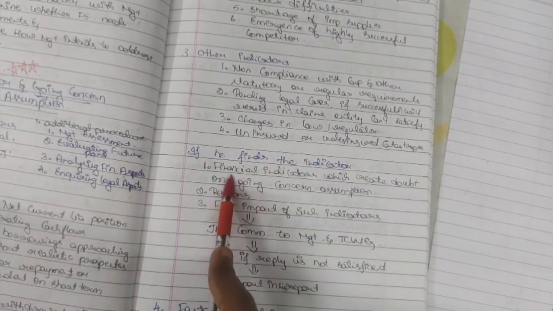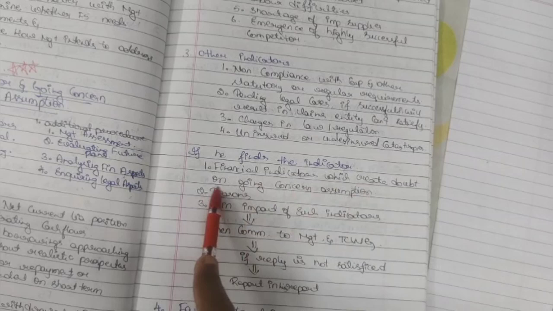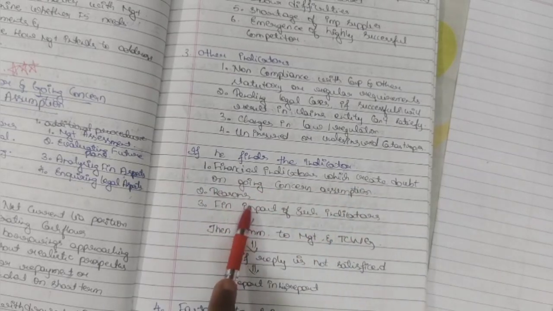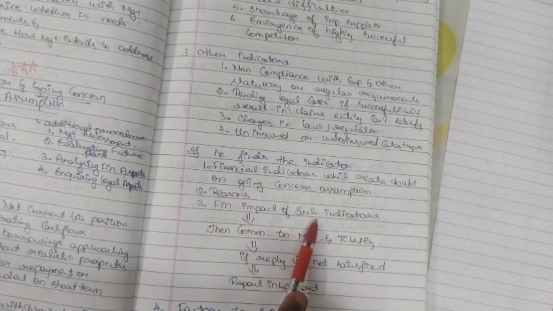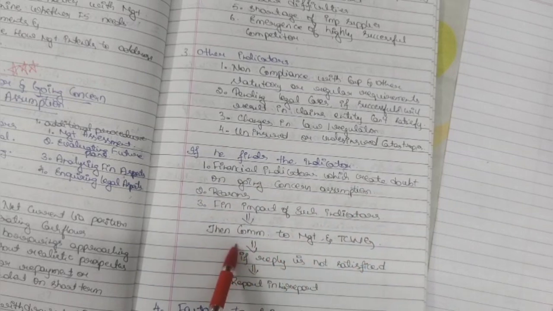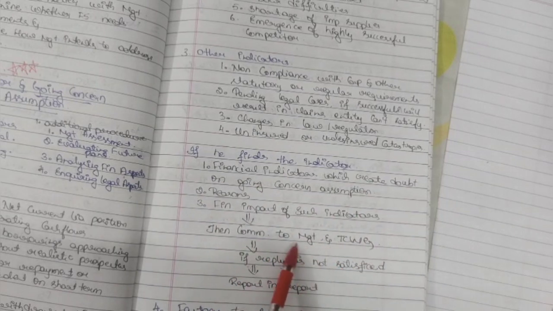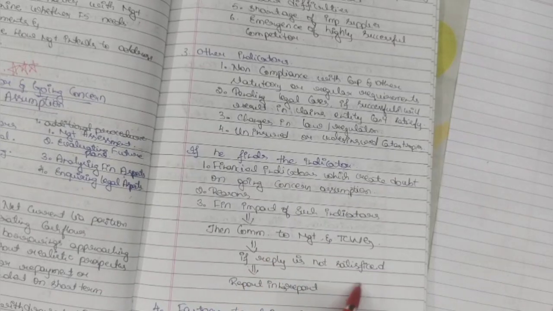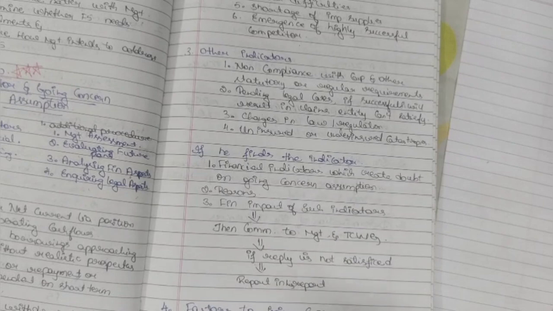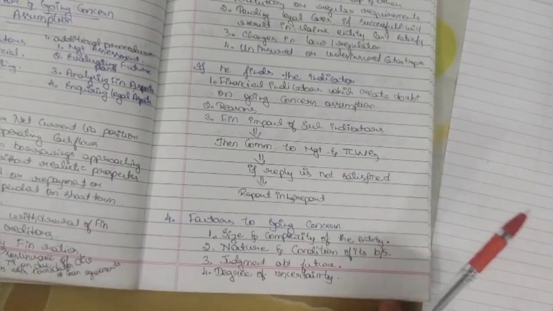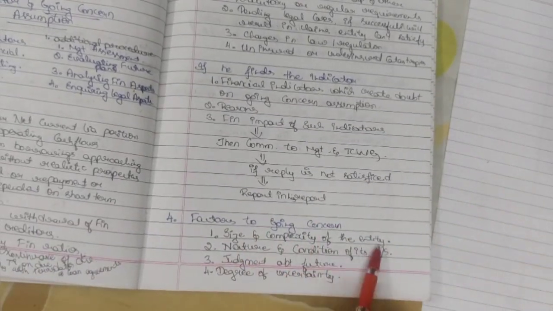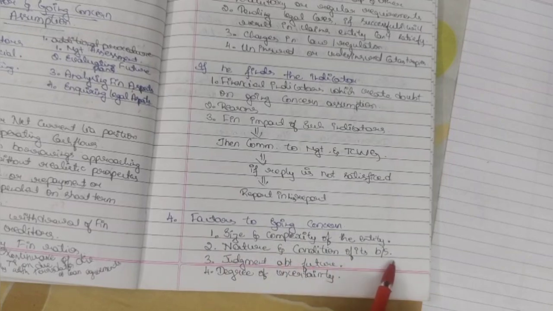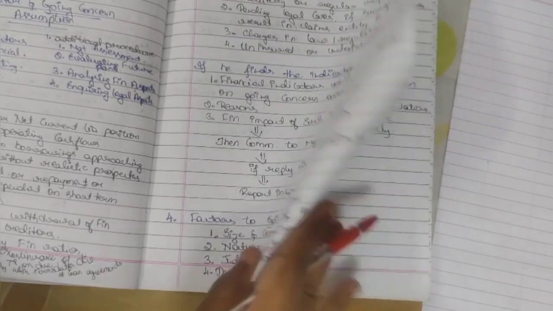If he finds indicators which create doubt on going concern assumption, he should consider the reasons and financial impact of such indicators, and communicate to management and TCWG. If the reply from them is not satisfactory, report in the audit report. Factors relating to going concern are: size and complexity of the entity, nature and condition of its business, judgment about future, degree of uncertainty.